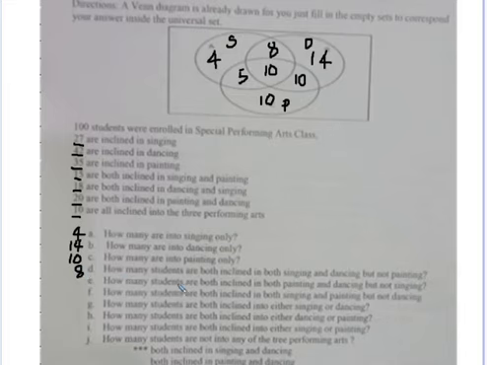Next one. How many students are inclined in both painting and dancing but not singing? So painting and dancing but not singing. As you can see, the whole part of this section here is into singing. So there are only 10 students who are inclined in both painting and dancing but not singing. So letter E is simply equal to 10.